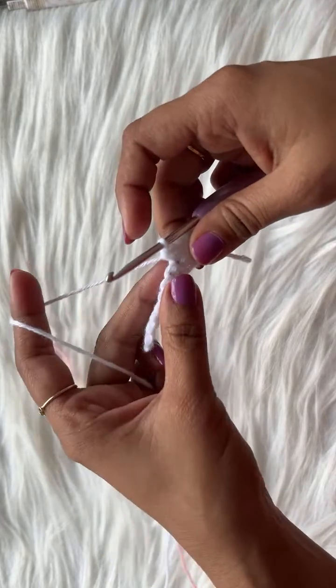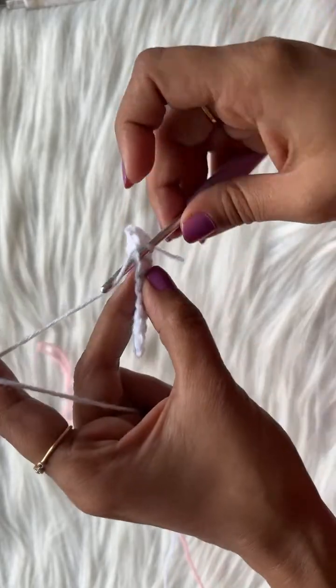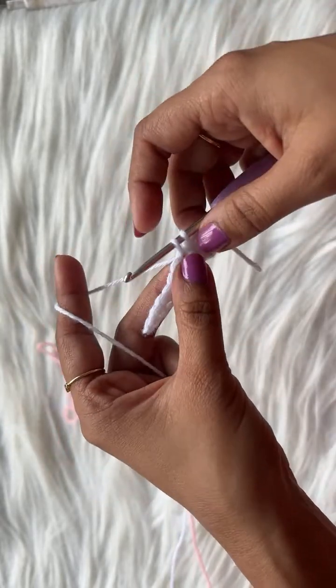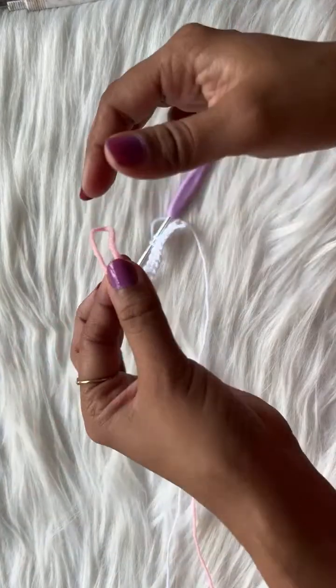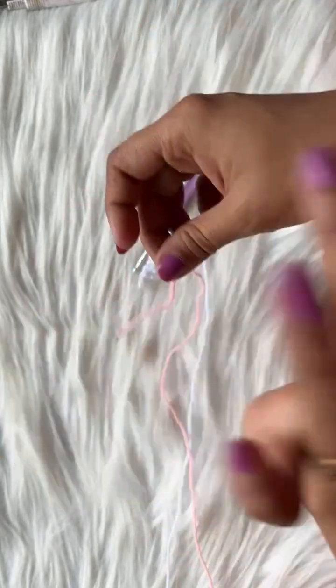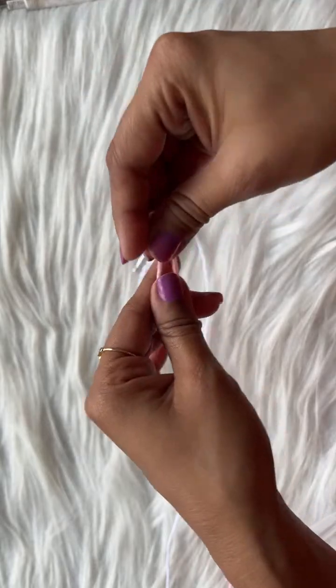The 5th stitch will also be white. So insert your hook in the next stitch and pull up the loop. But now, instead of white, we will be pulling the pink color or cream color, whatever this is. This is actually a cream color, guys, and your color too.